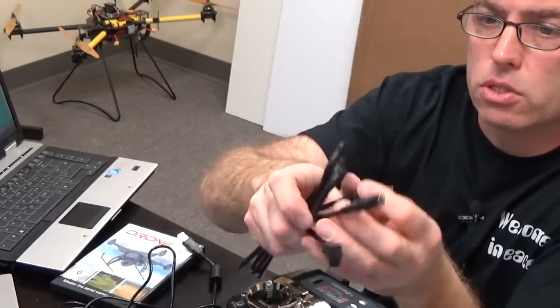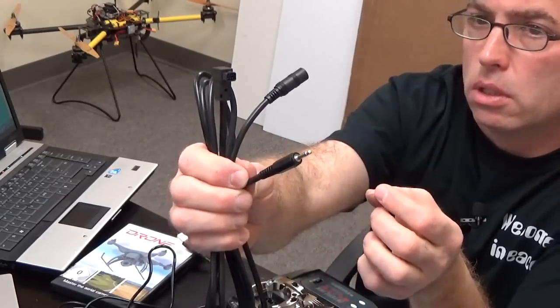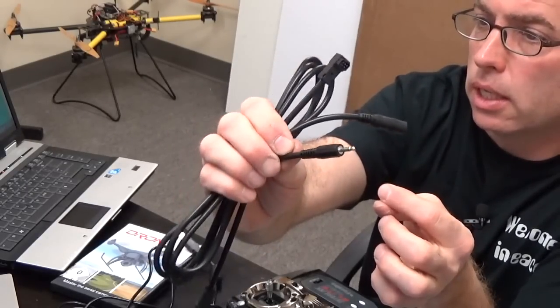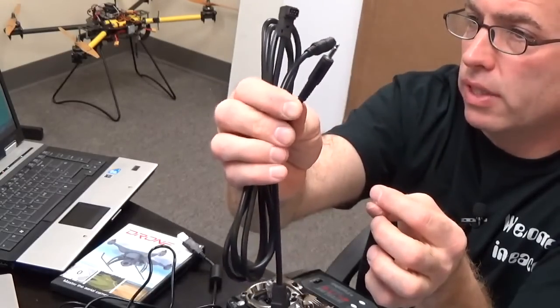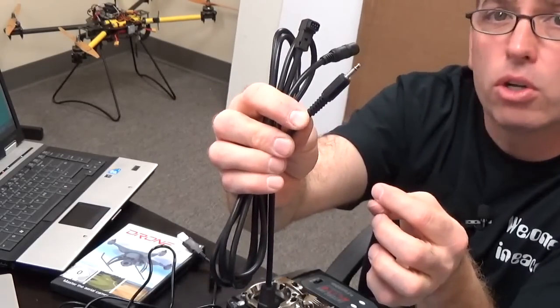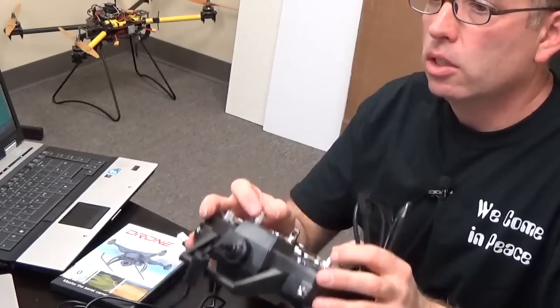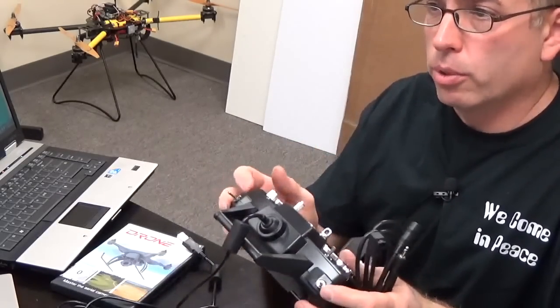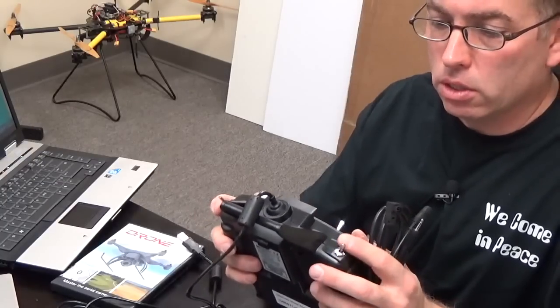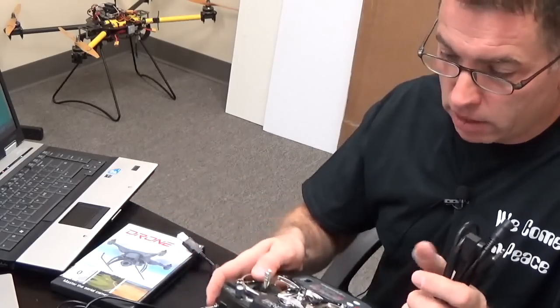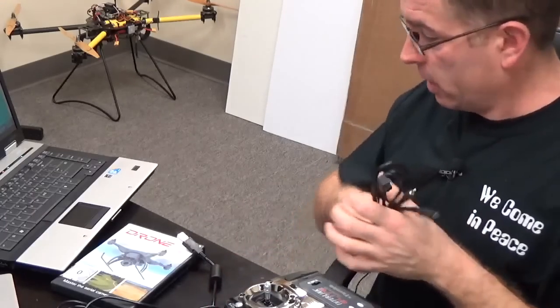I believe this looks like a 1/8 inch, 3.5 millimeter connector. I believe that's what high-tech uses, maybe JR also. Okay, so you could hook up a buddy box, which means one person flies with this box, the other person flies with the other one, and you can grant them control or take it back, depending on if they're doing okay or if they're about to crash.